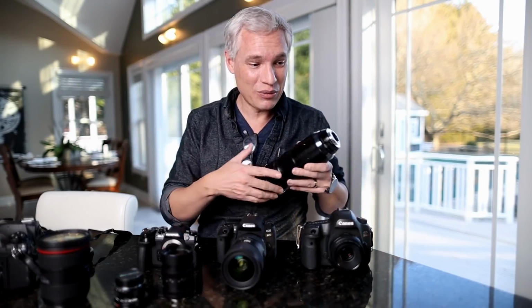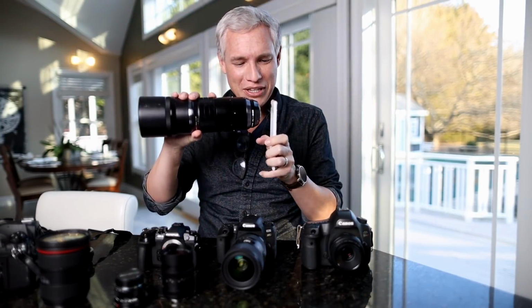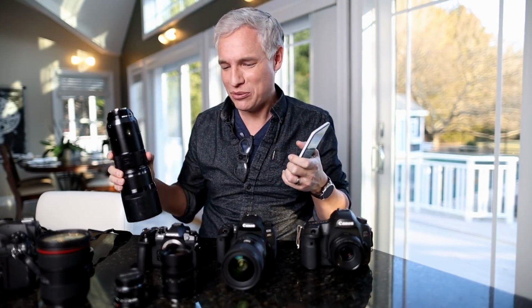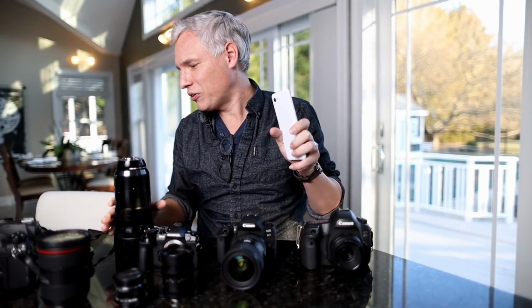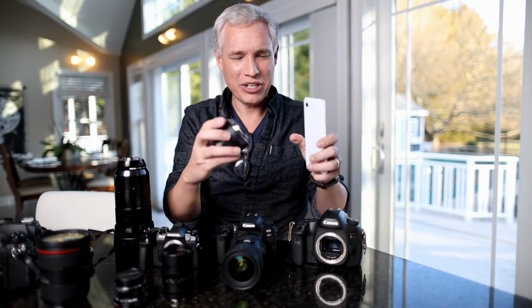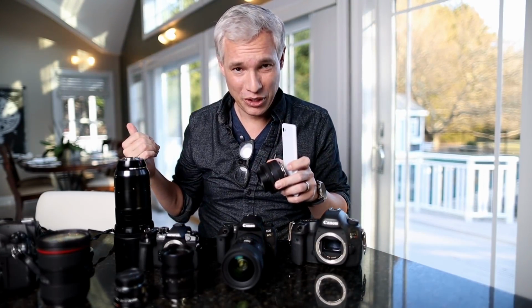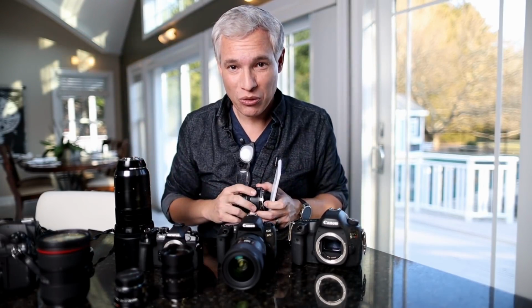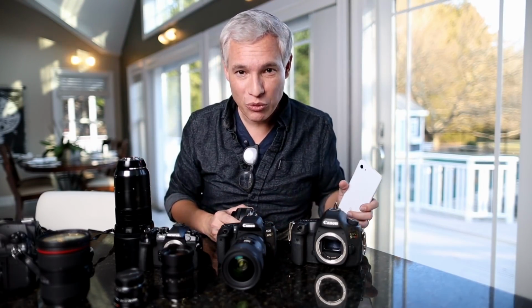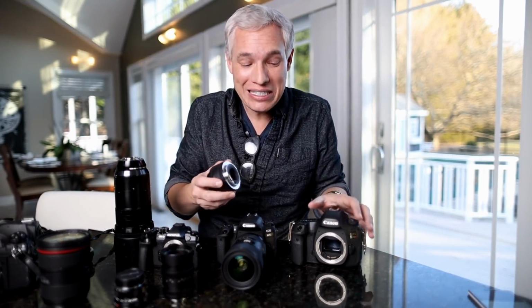If that were the case, then we would all be taking our smartphones with their tiny little sensors and putting them on these things and just having infinite amounts of power. I could take this smartphone and put it on this $100 50 millimeter f1.8 lens, and if I did this, it would be more powerful than that big 600 millimeter lens. If that math worked, that's what everybody would be doing. We all want that, but that's not the way physics works.